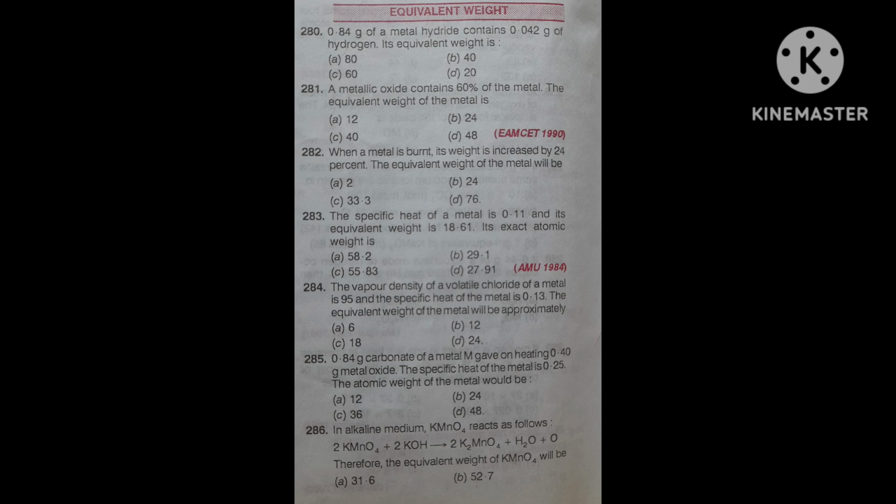Then you have to find out the exact atomic weight. Approximately you got 58.1. What is the exact atomic weight? That you have to calculate. For that you require valency. But in the question, equivalent weight is given, 18.61. The valency formula you also know: valency into equivalent weight is equal to atomic weight. This formula is very, very important. Then valency is equal to atomic weight divided by equivalent weight. The approximate atomic weight you calculated, 58.1, divided by the equivalent weight, 18.61, you got valency 3.